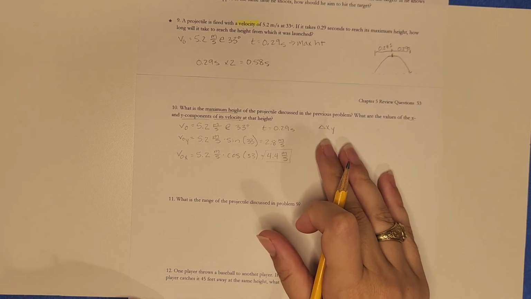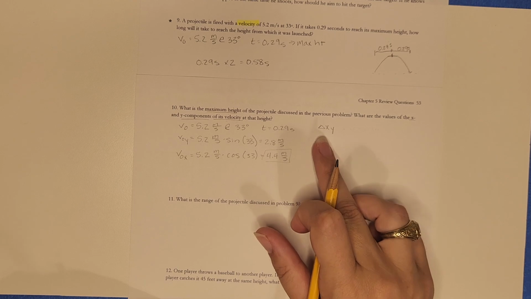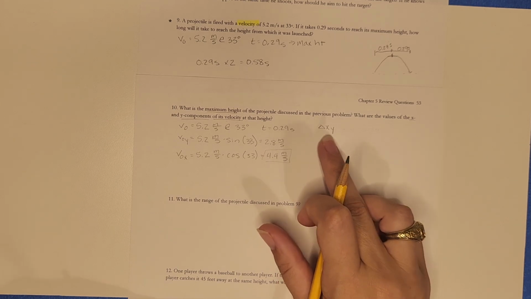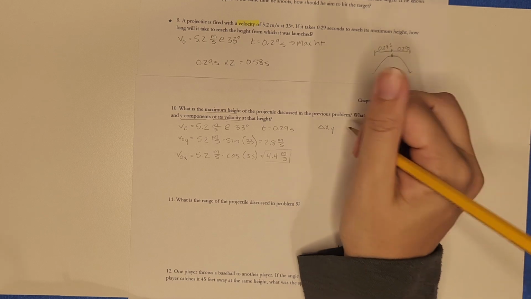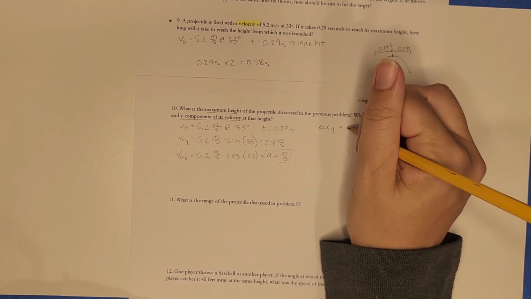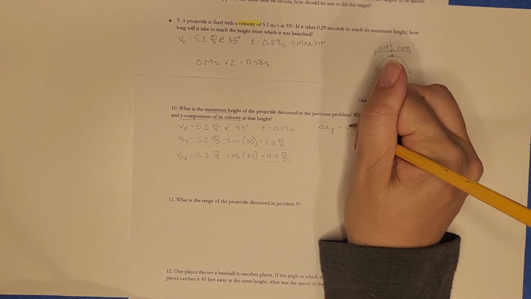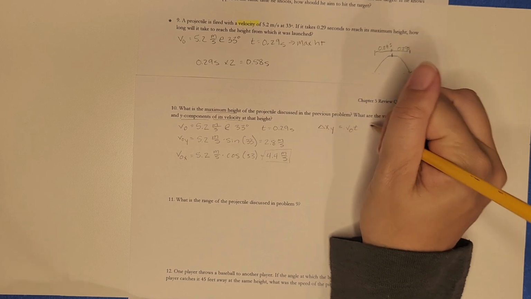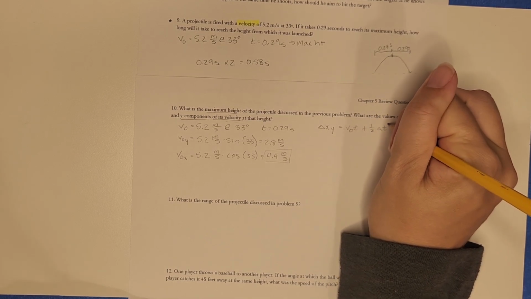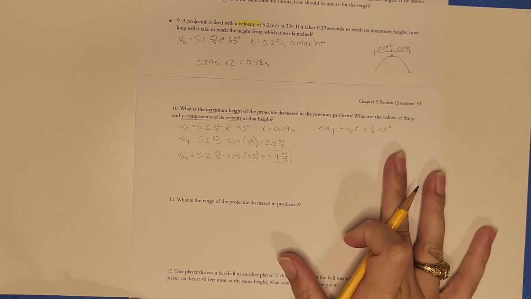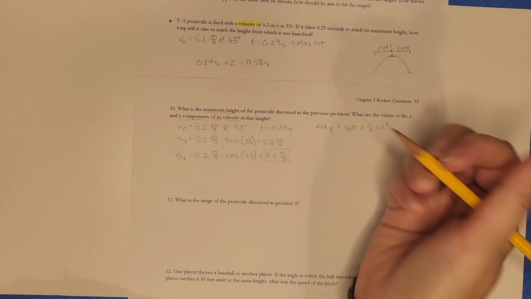Okay, using my displacement equation. So my delta x, my displacement with the y variable, equals velocity times time plus 1/2 acceleration times time squared, because we have everything here except that delta x.